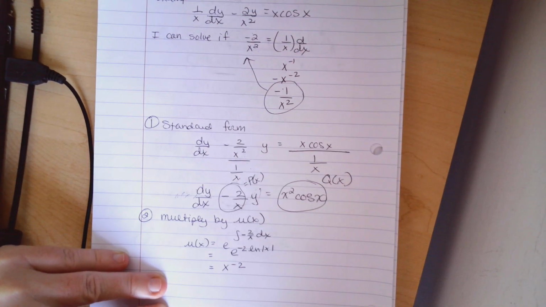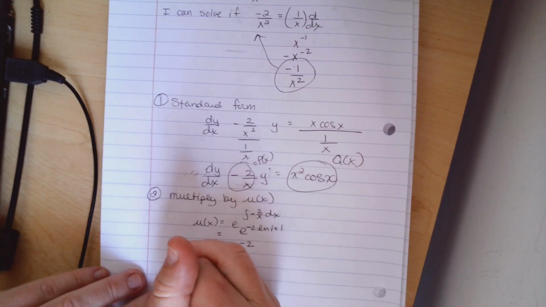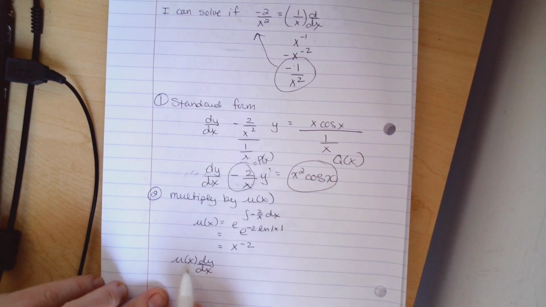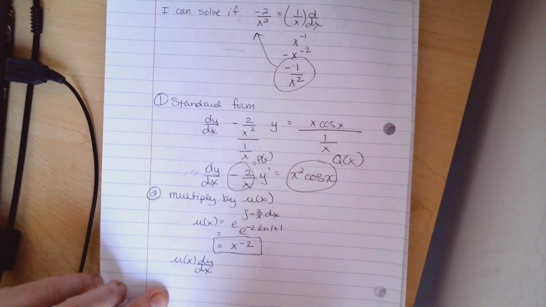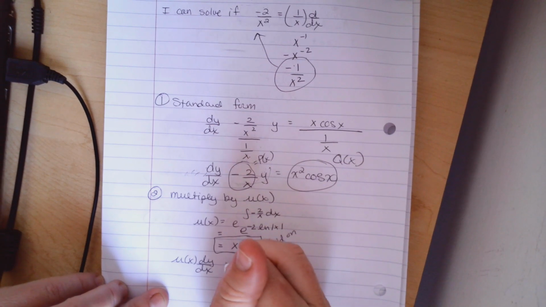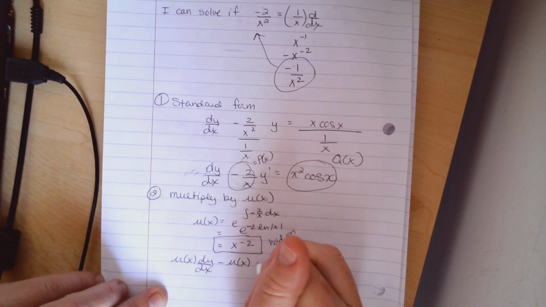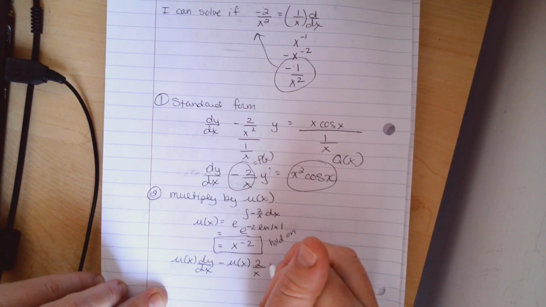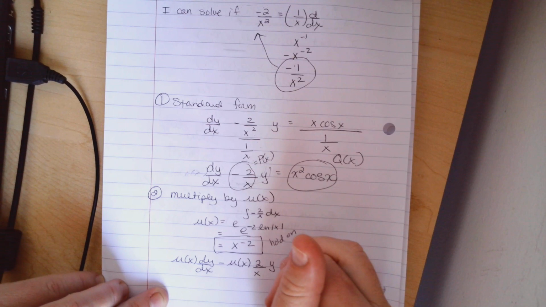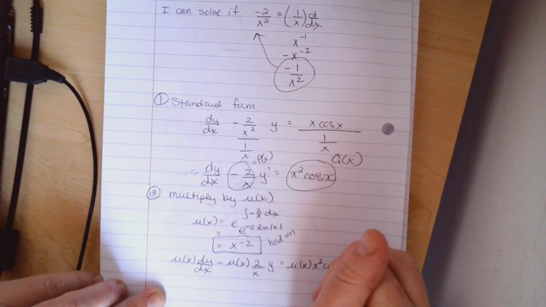All right, so let's go ahead and we're going to get u of x dy/dx. This is what I mean by I'm just going to hold on to this for a second. Hold on to it. Okay, and then I'm going to go minus u of x times 2 over x y, I'm just multiplying this guy in, equals u of x times x squared cosine x.